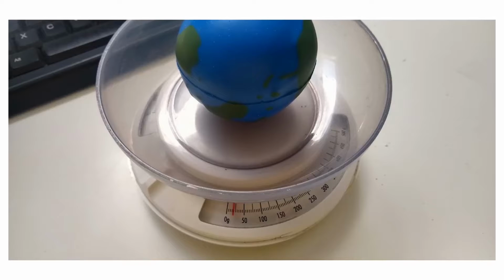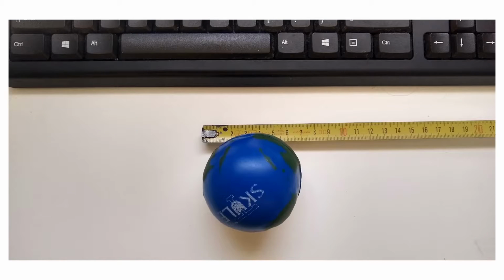Today we'll be looking at projectile motion, and hopefully by the end of this video you will understand projectile motion. To begin, here is the test subject we're using. It is a ball which has a mass of around 20 grams and a diameter of about 7 centimeters.